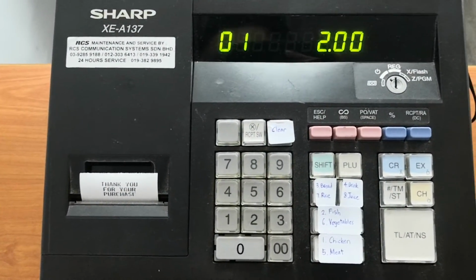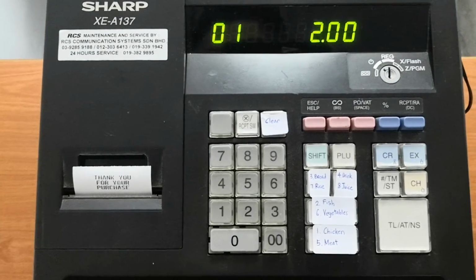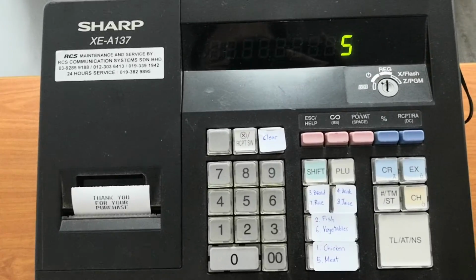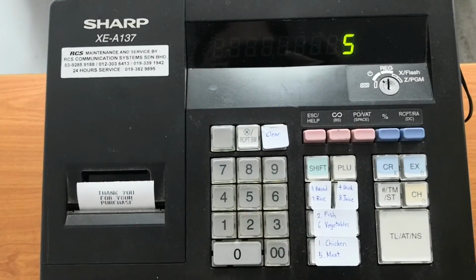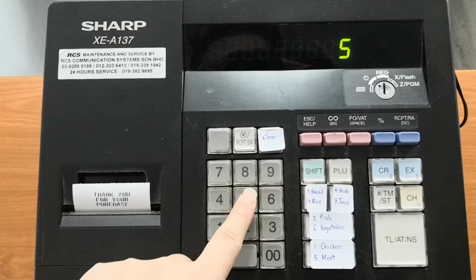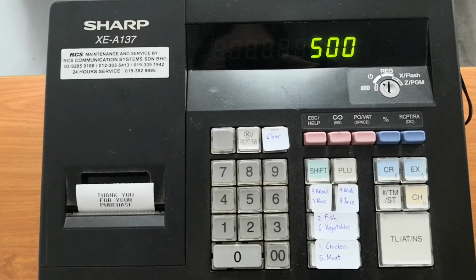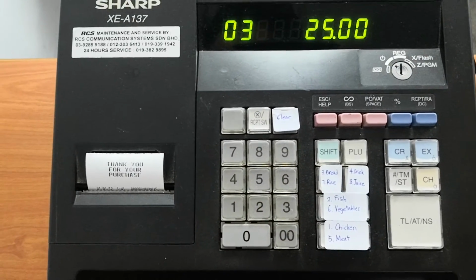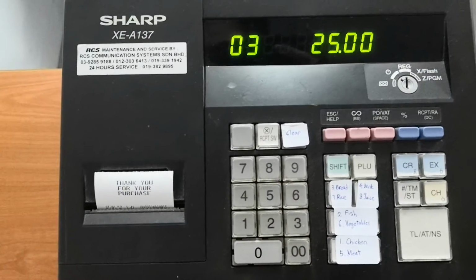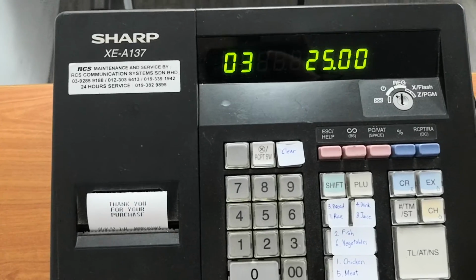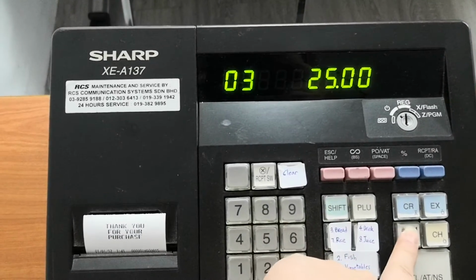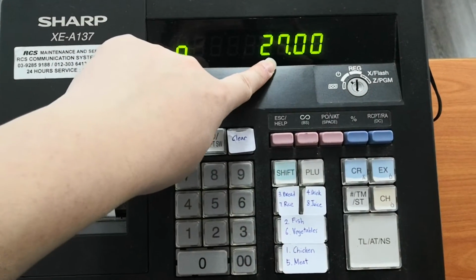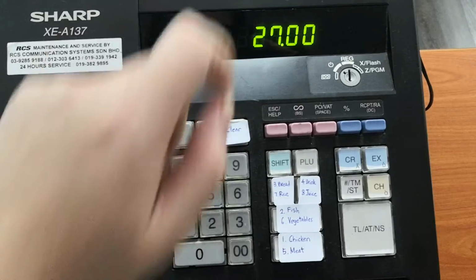If you want to enter multiple quantities for the item, you can press the number of quantity first, followed by the X button here, and then we enter the amount of the item, followed by their respective department. Once we are done keying in all the items, we can press the subtotal here, and then we can have a look at the total amount for the receipt.